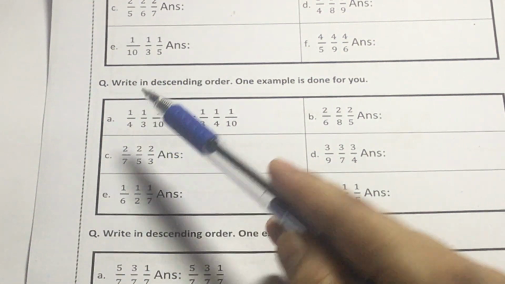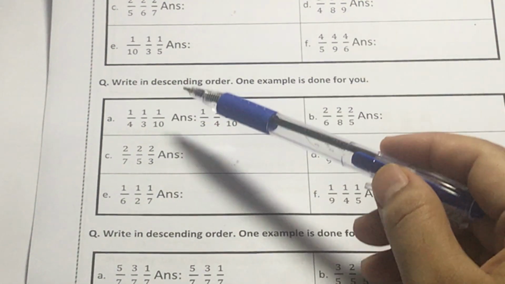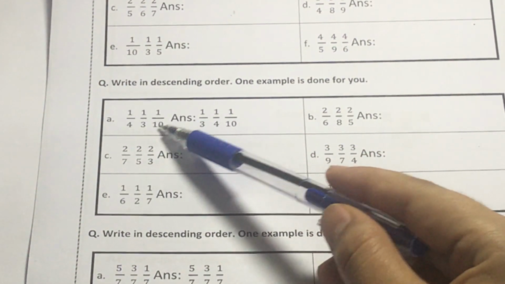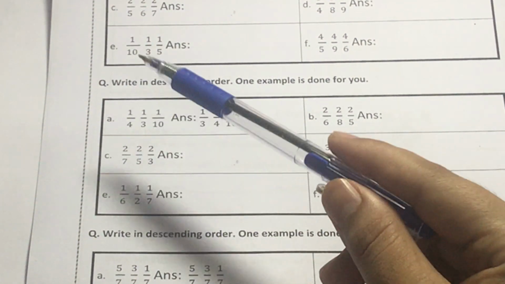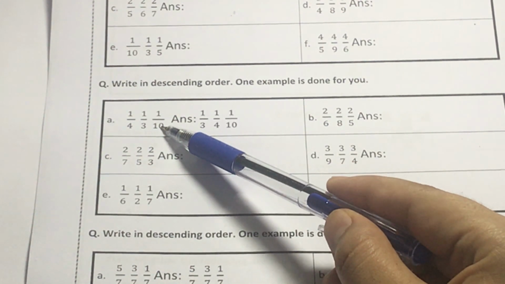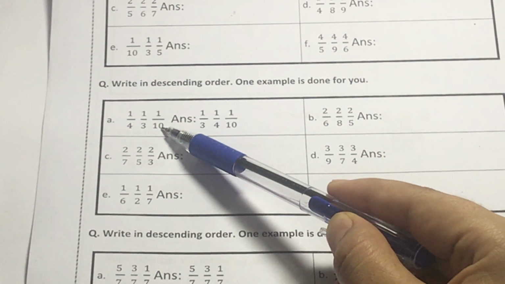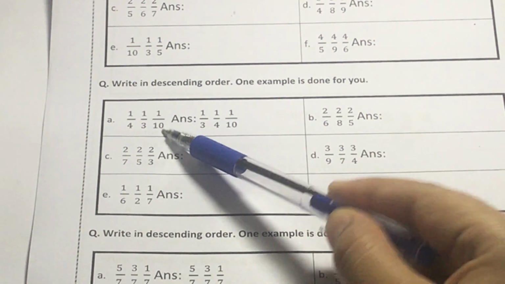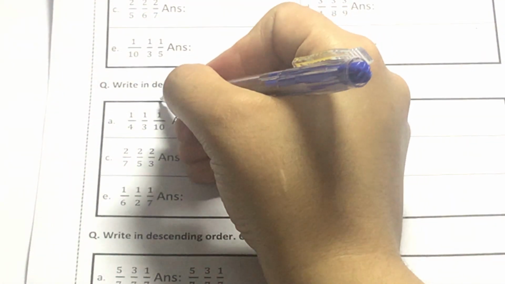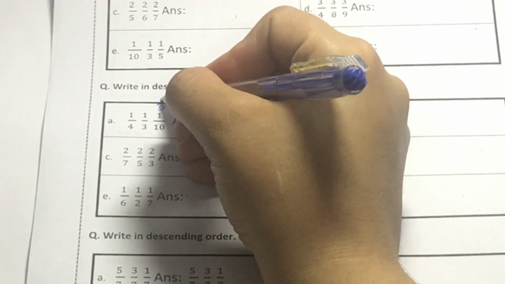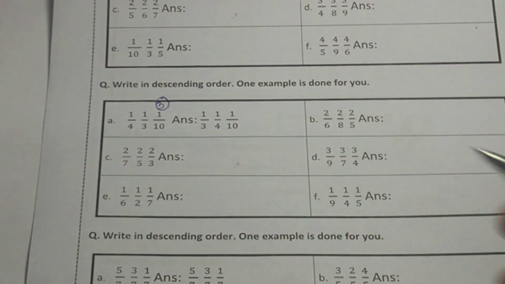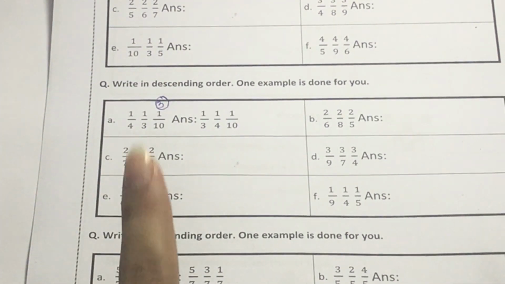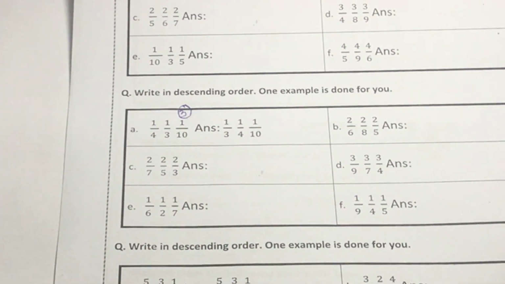And I have told you in the previous question that if you have unlike fractions, you have to compare the denominators, and the fraction with the greatest denominator will be the smallest one. Here you can see the greatest denominator is 10, so it will be your smallest fraction, and we have to write the smallest fraction at the end because we are arranging in descending order, right?